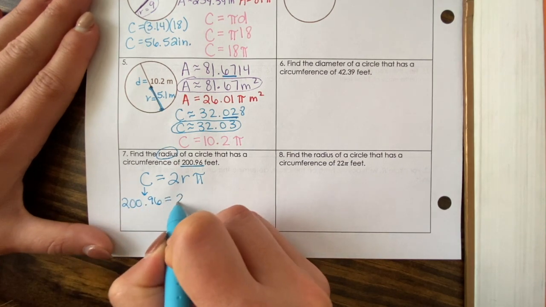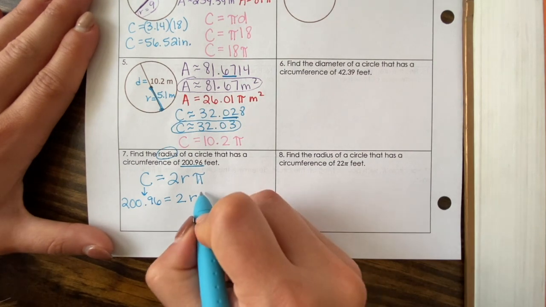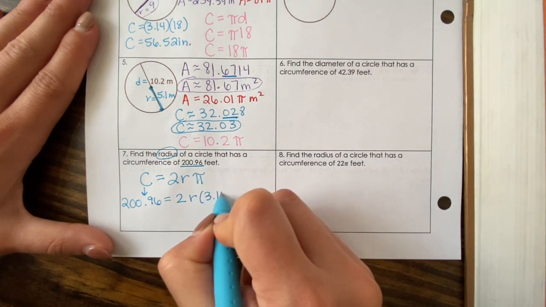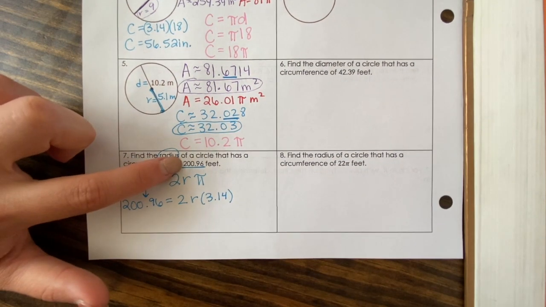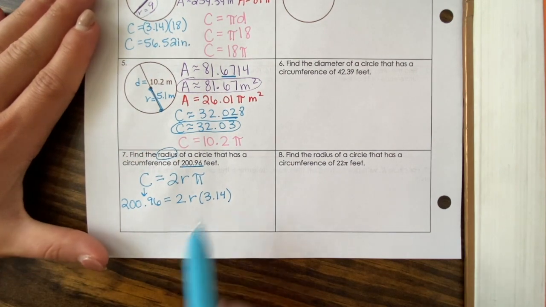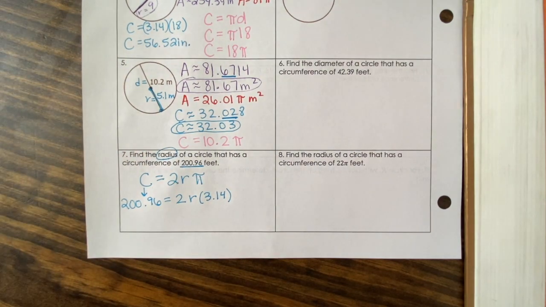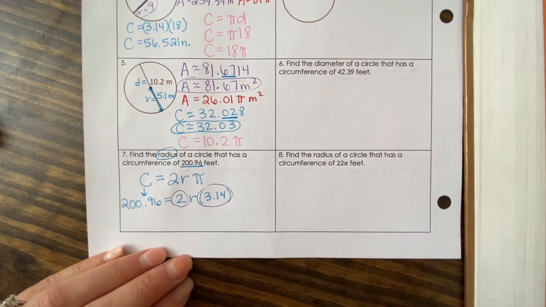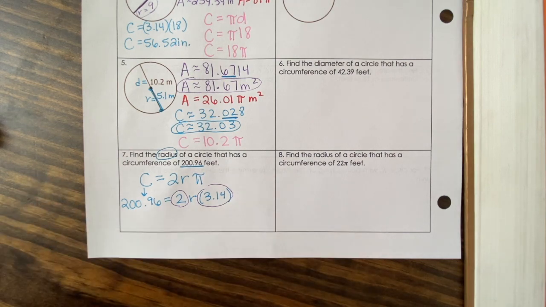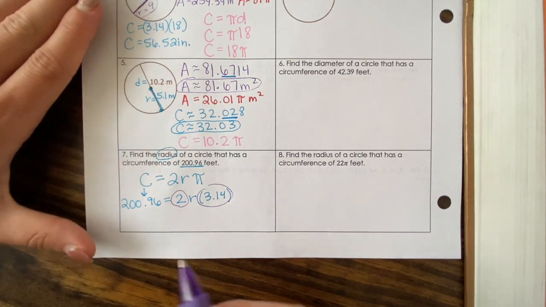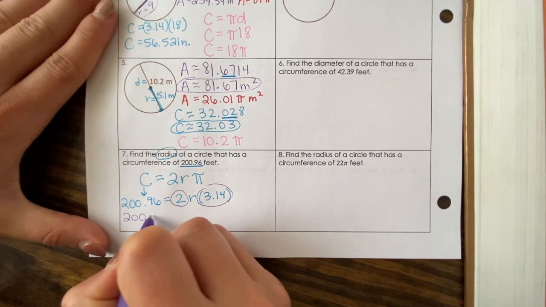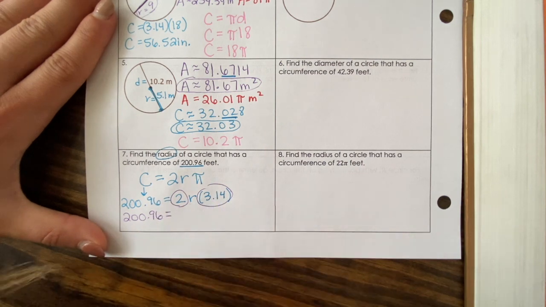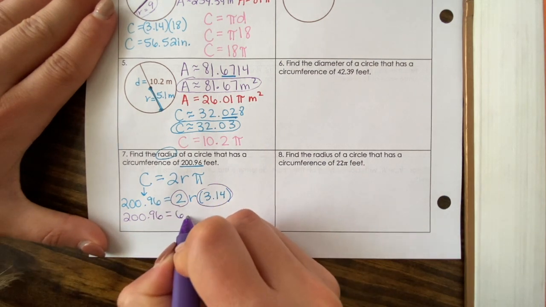200.96 is equal to 2 times the radius times 3.14, as we know that this is estimated because there's no pi in it. There's a few ways you can go about this. You can multiply these two numbers together first, or you could divide twice. I'm going to multiply them. So we get 200.96 is equal to 2 times 3.14, which is 6.28.